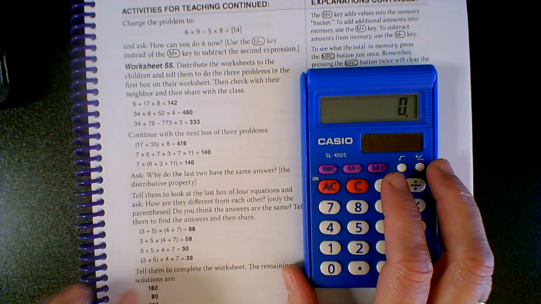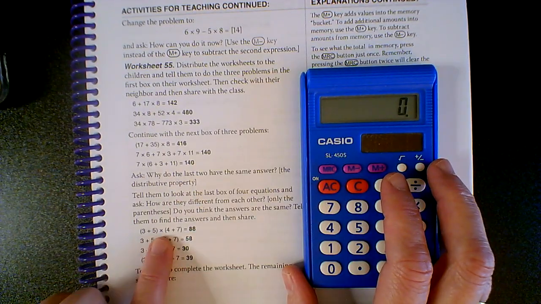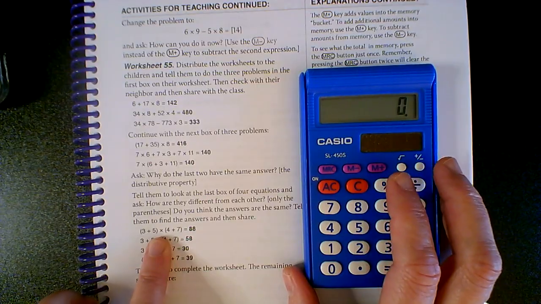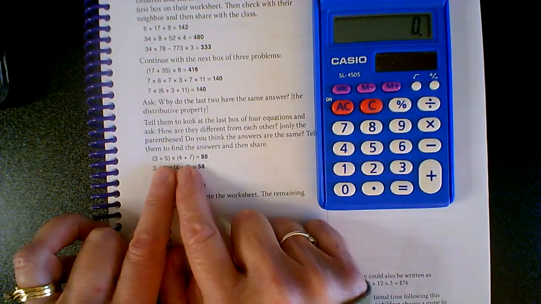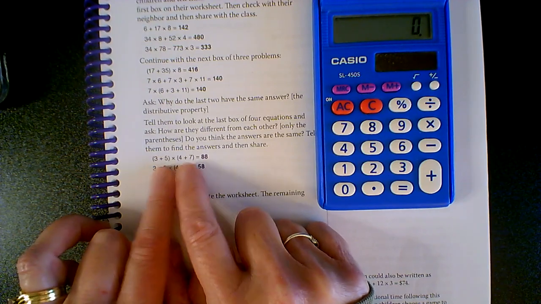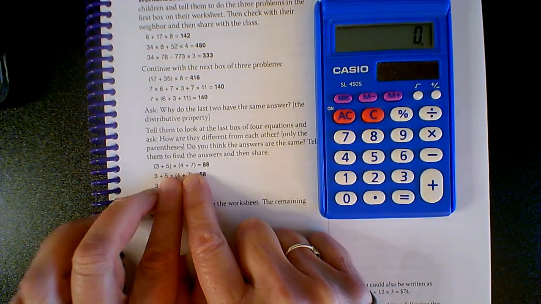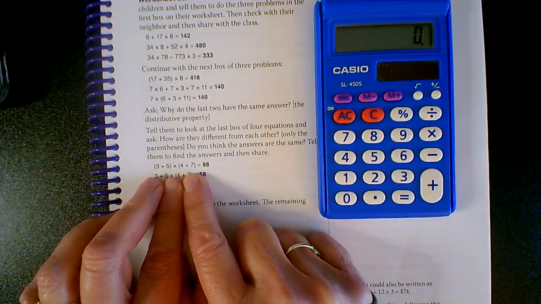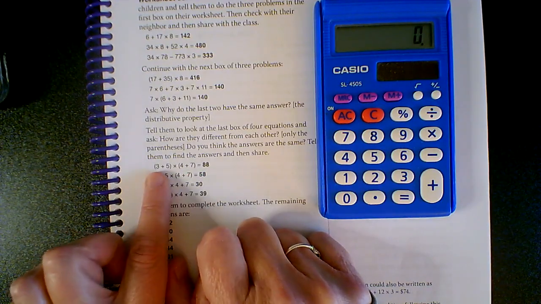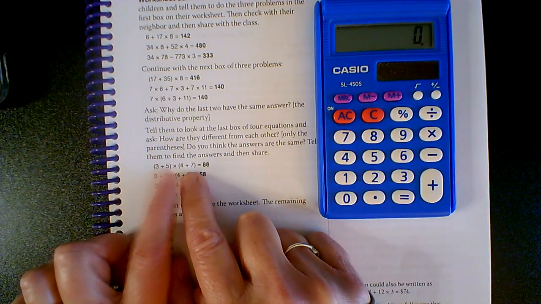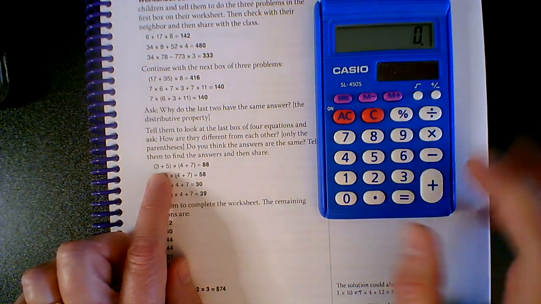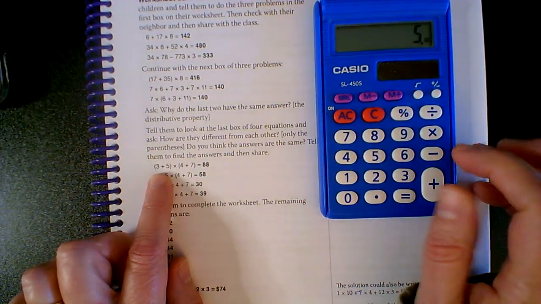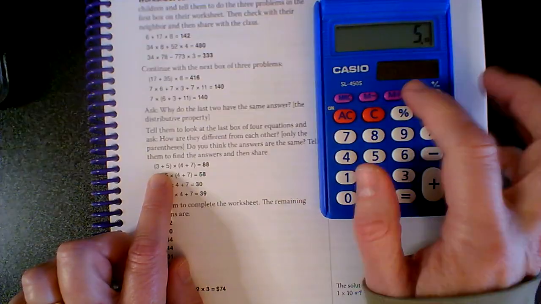Here is, let's see, we just did that one, 3 plus 5. Let's do this one. Now here we have, let me slide this up. Here we have the 3 plus 5 in parentheses times the 4 plus 7 in parentheses. So if I were to solve this by hand, according to order of operations, I would solve that first, then that, and then multiply the solutions, right? So I'm basically going to do that. So 3 plus 5.